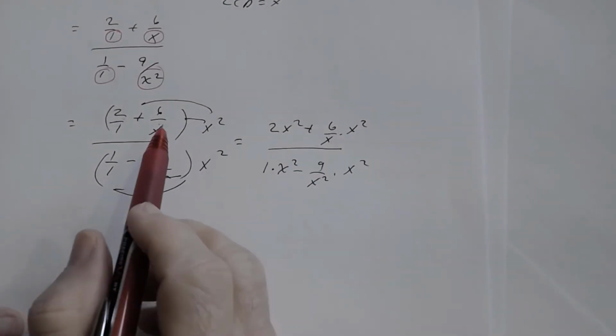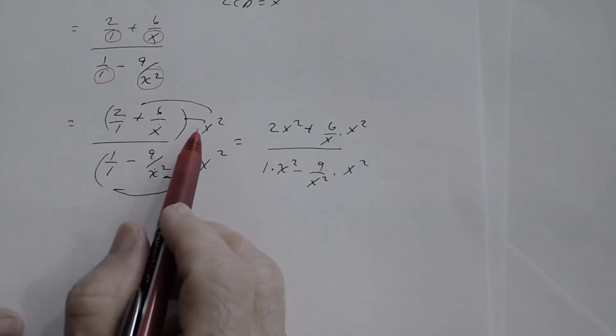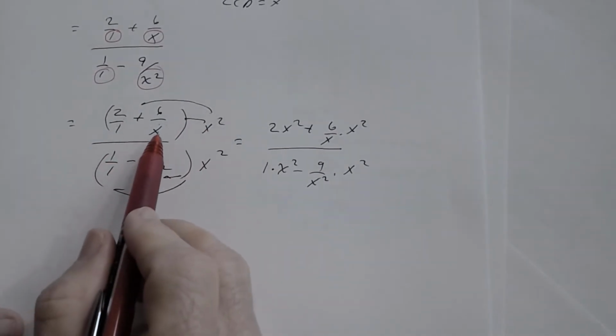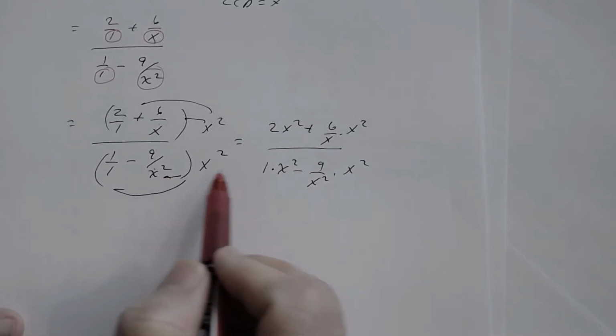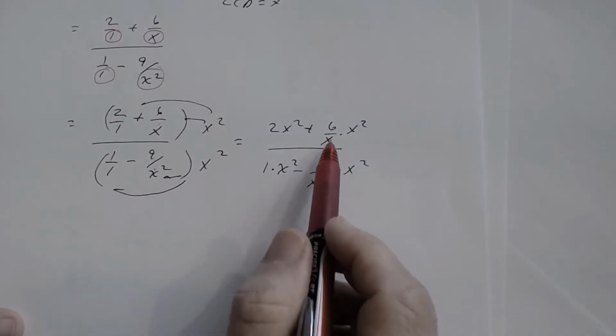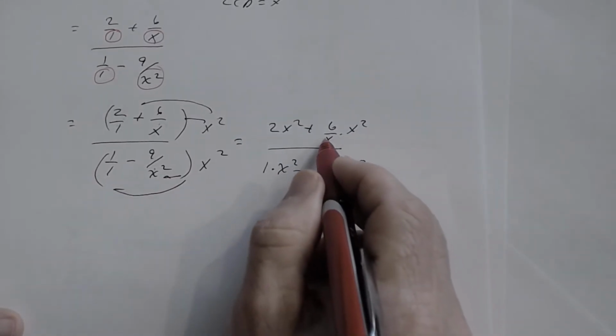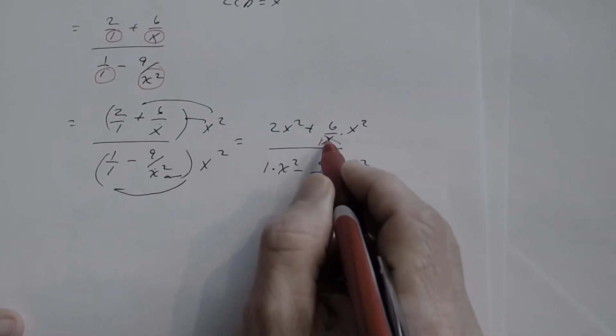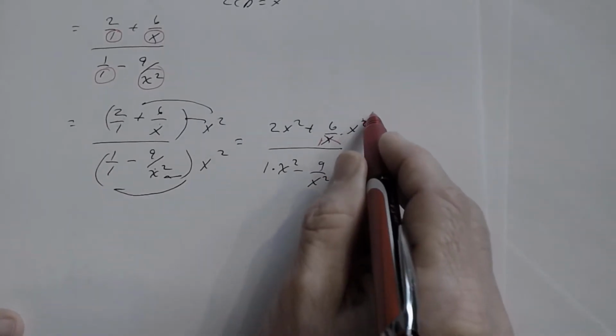Remember the whole point of multiplying by the LCD is to get these denominators to be 1s. So notice that this is an x, so since I multiplied by the LCD, when I reduce, that better be a 1, and it is, because x divided by x is 1, and x squared divided by x is just x.